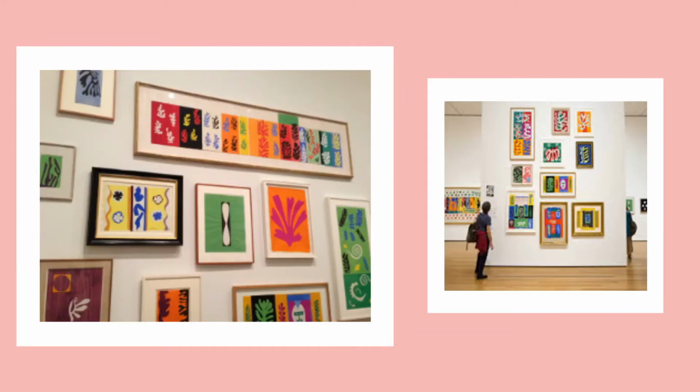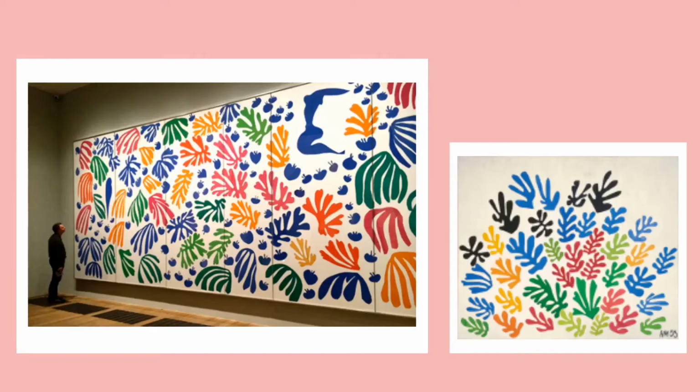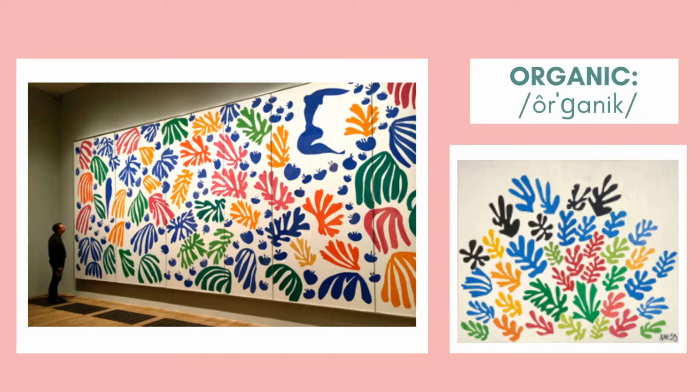These artworks would range in size, some being as small as just one cutout, and others taking over an entire wall. Let's take a closer look at these shapes. These are known as organic shapes. They derive from nature and form shapes such as coral and leaves, anything that shows fluidity and movement.